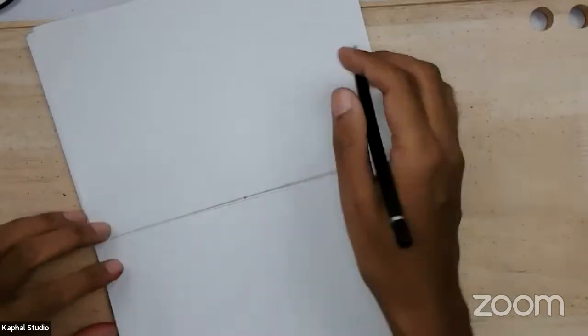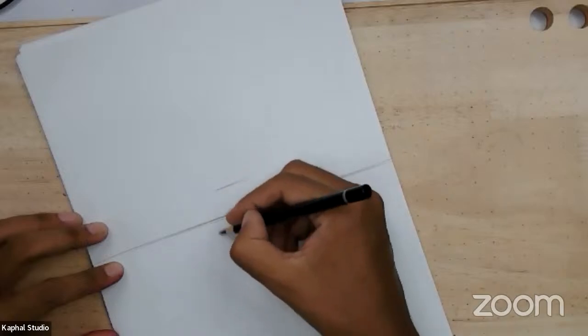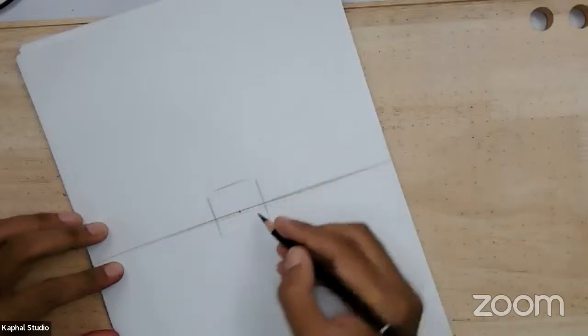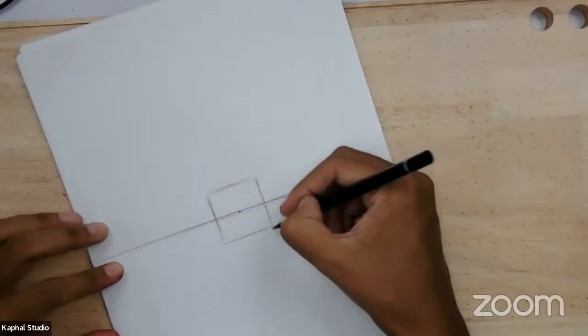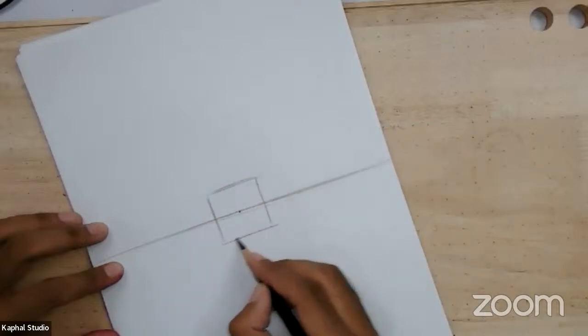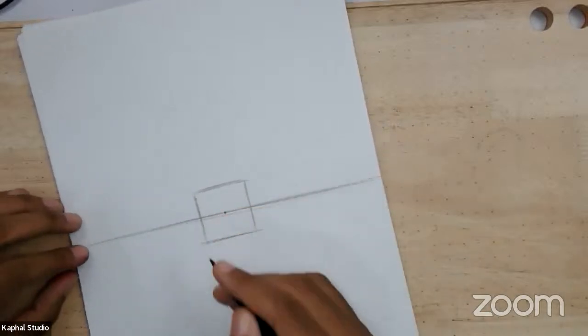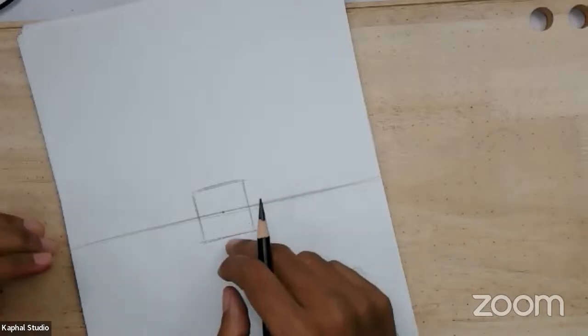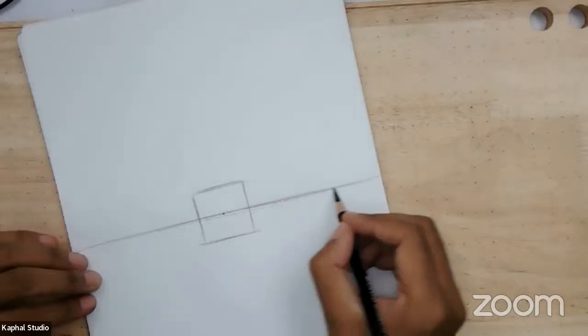So in that, I will see only one surface, the front surface. Here, my line of sight is exactly 90 degrees to this front surface. That is why I'm only able to see one surface of the cube. So this is at eye level. This horizon line is at eye level.